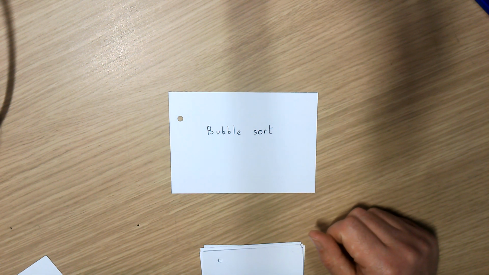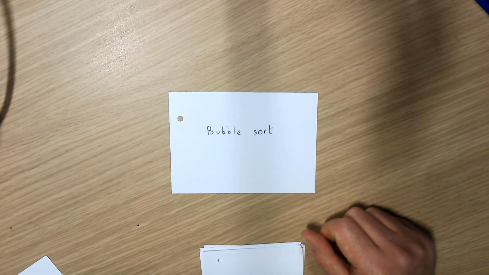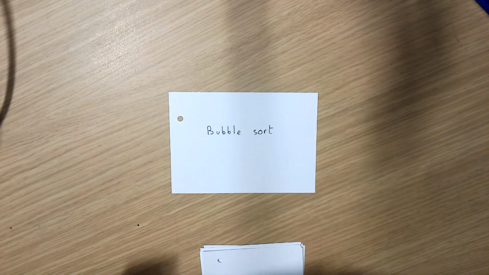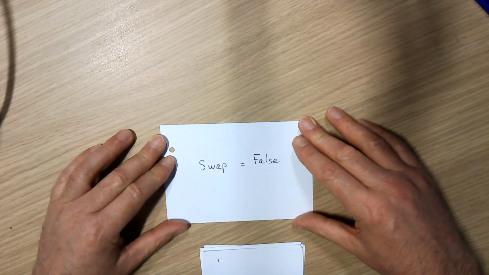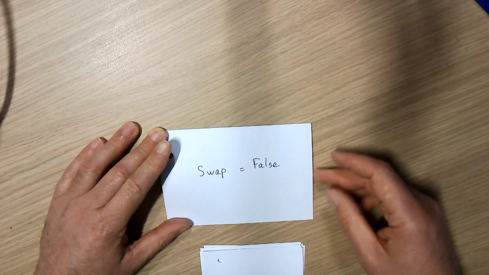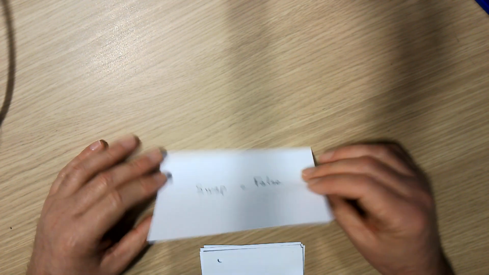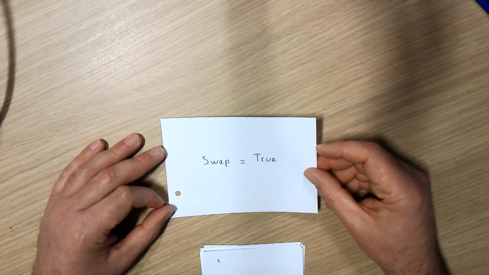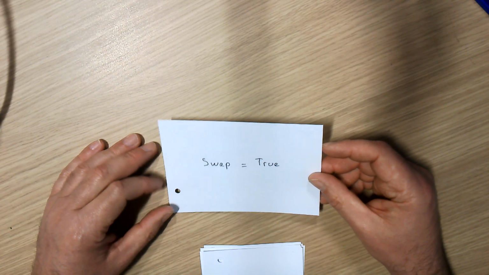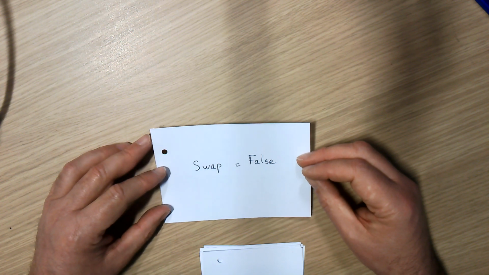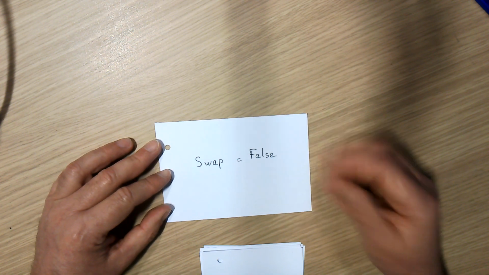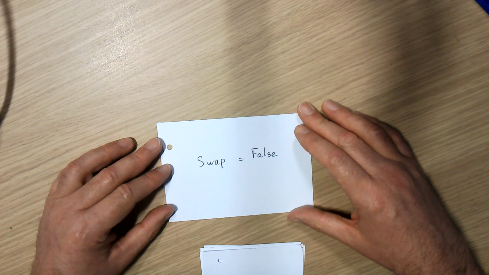Welcome to this screencast. We are looking at the bubble sort for GCSE Computer Science. Now, one way to recognize the bubble sort algorithm, and you need to be able to recognize it compared to the other two sorting algorithms you need to know for GCSE, is that the bubble sort has a Boolean variable, often called swap, to record whether a swap has been made as you pass through the list or not.